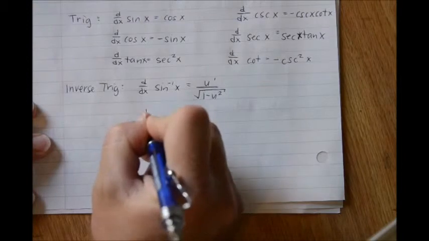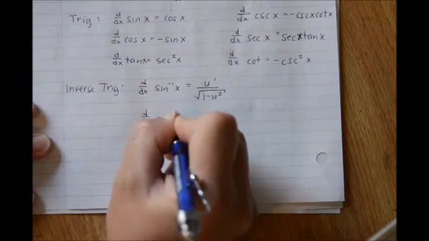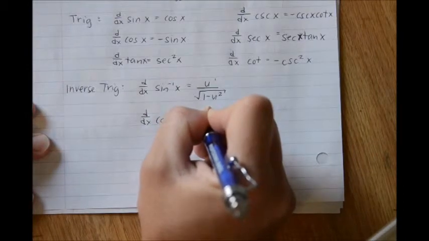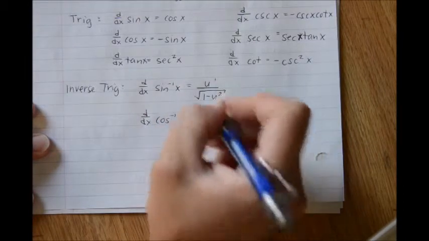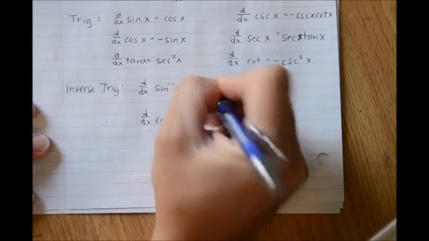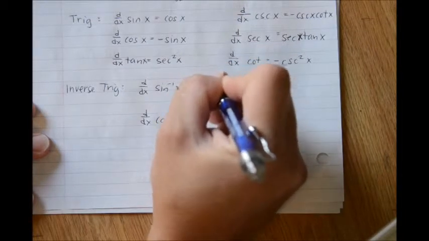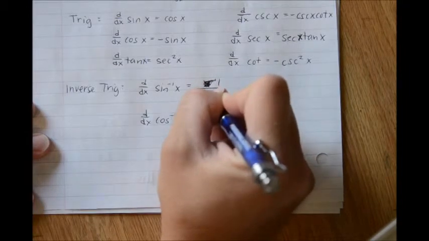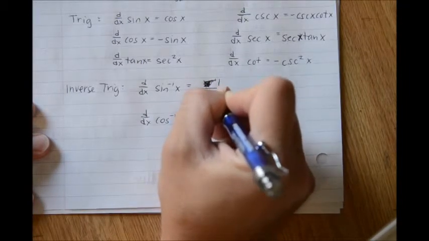Okay, and then the derivative of the inverse of cosine x is equal to negative, sorry, I have u's on here. This will be 1. I'm not doing these u's yet until we learn the chain rule.